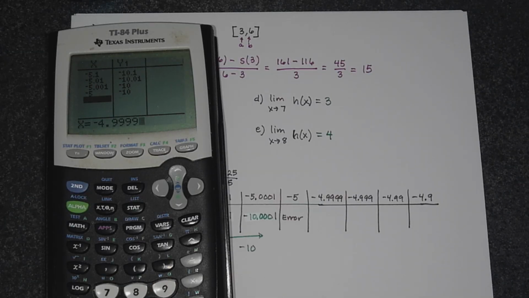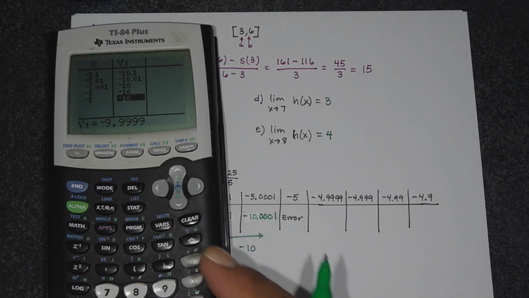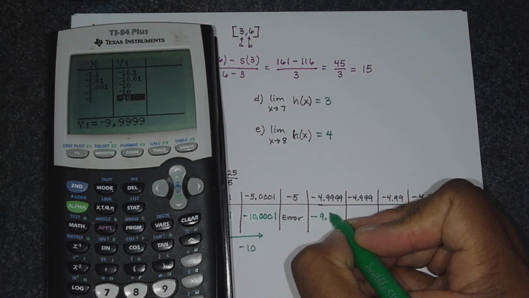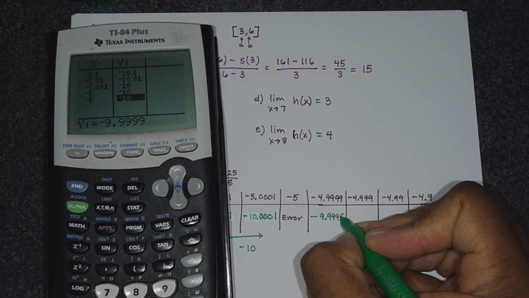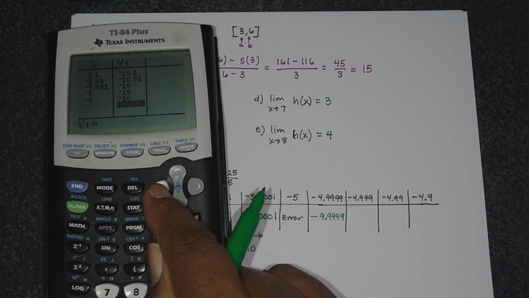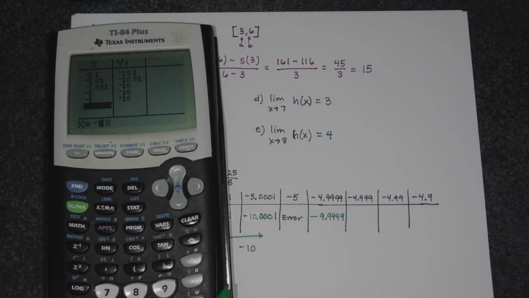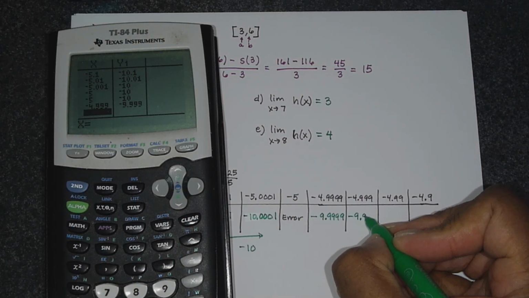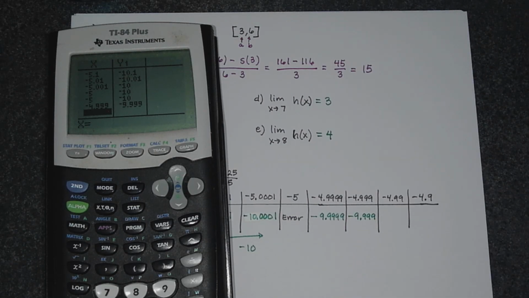And then for the values on the right, let's see, negative 4.9999. If I look at it, it'll be negative 9.9999. And then negative 4.999. That's going to be negative 9.999.